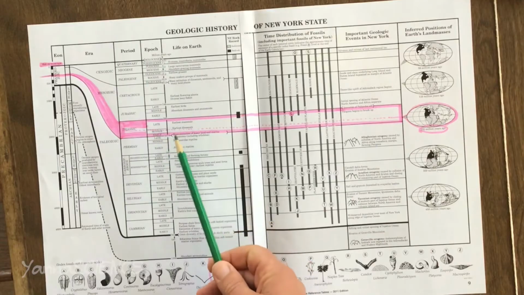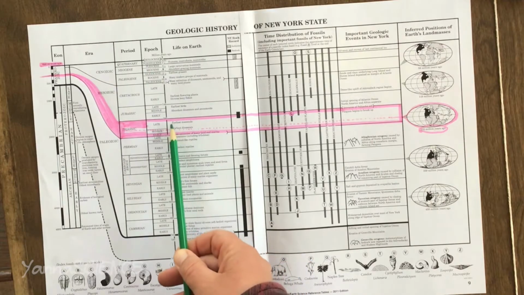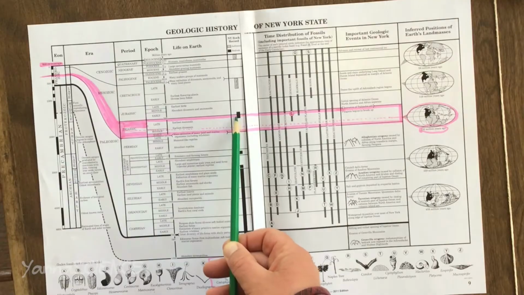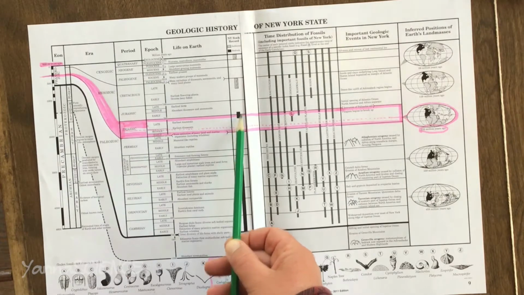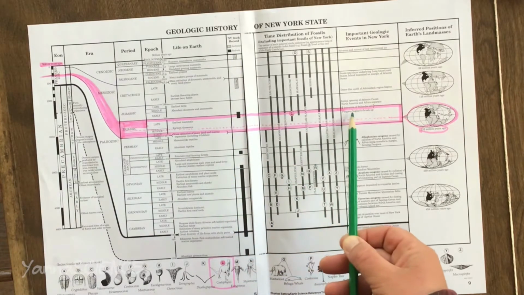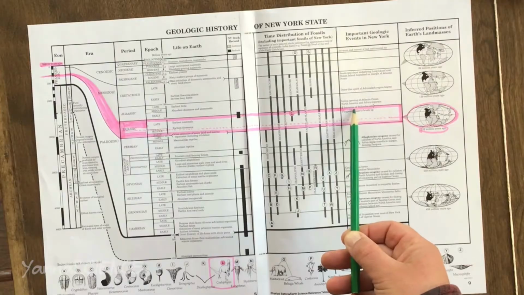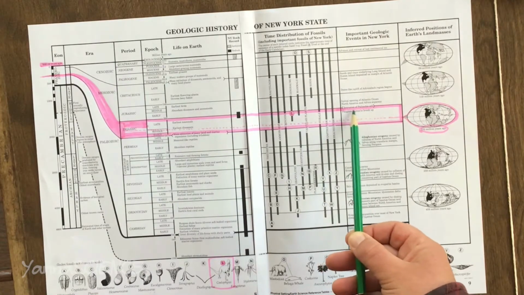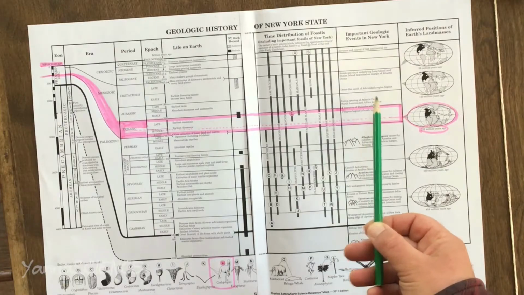Other fun and exciting things that were going on then were the earliest mammals first showing up. There are some fossils, some of the rock record from the late Triassic, that are found in New York State. The intrusion of the Palisades sill was happening, more on that later. Pangea was beginning to break up.